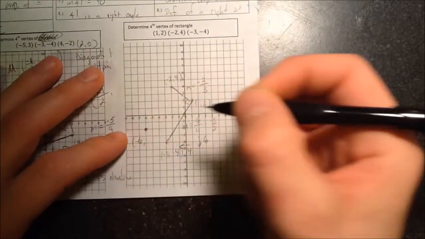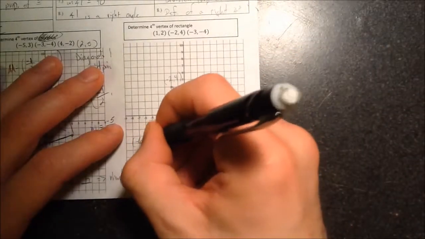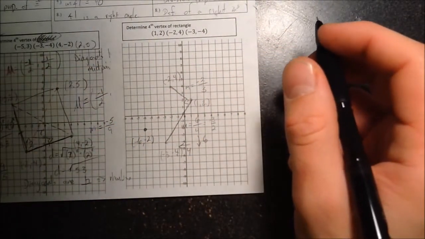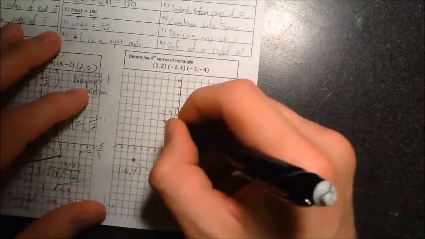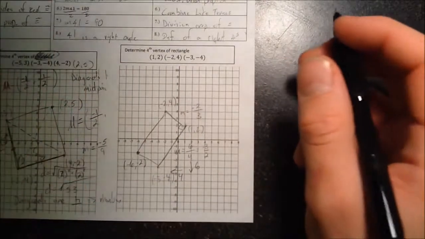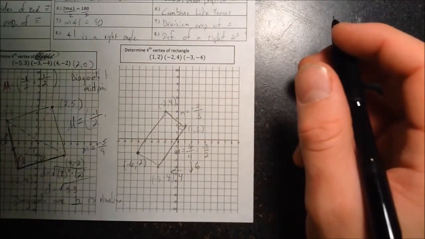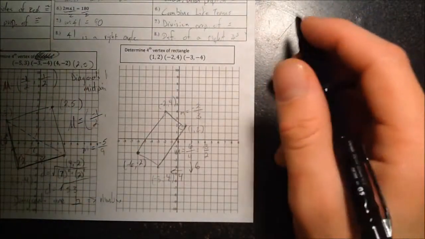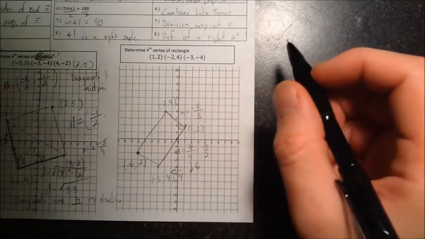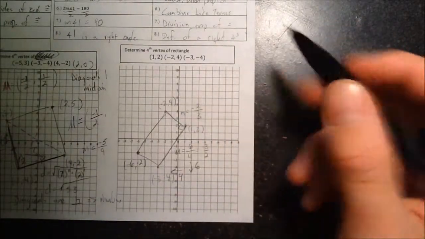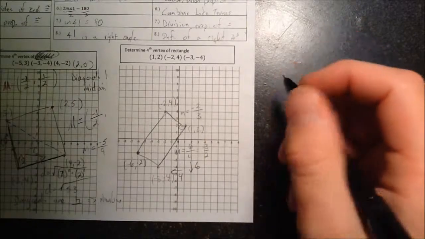It is at negative 6, negative 2. Please don't forget to tell me. You got to do more than graph it. You got to tell me where it is. And then now you need to prove that this truly is a rectangle. So there's many ways to go about that. First, show that it's a parallelogram, and then show that all of the consecutive sides are perpendicular.